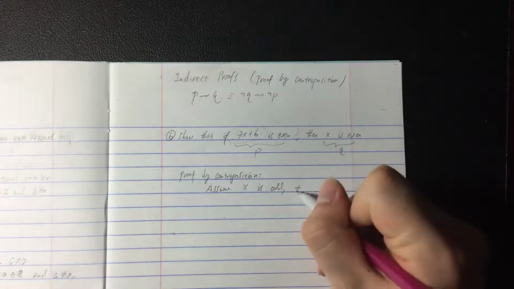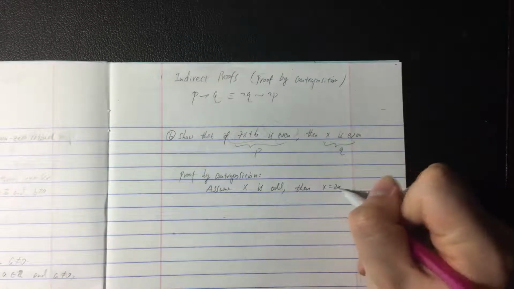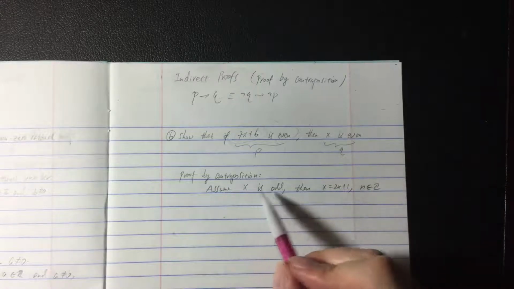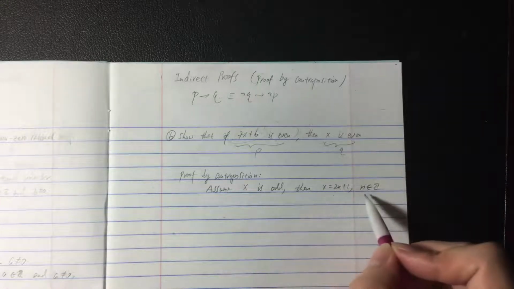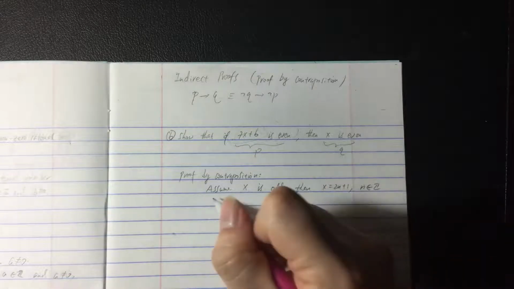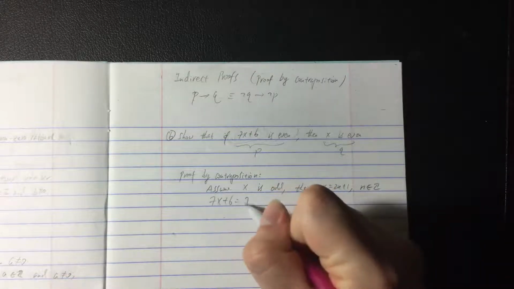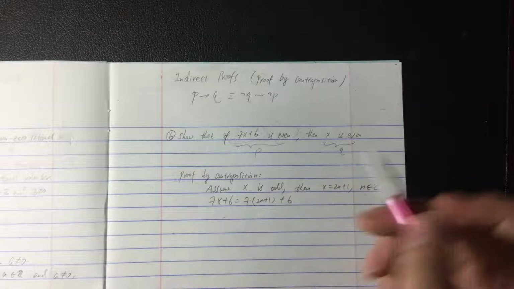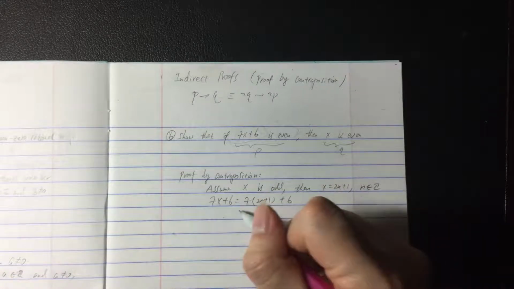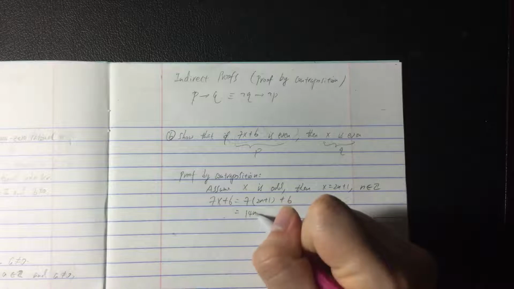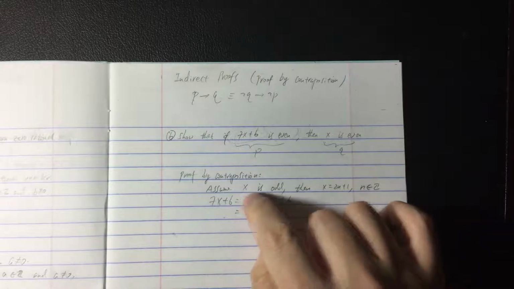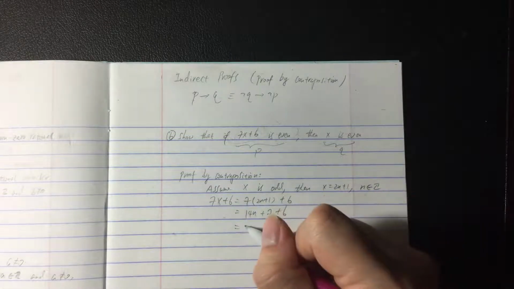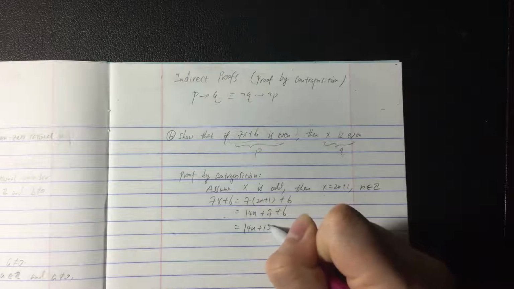Assume x is odd. Then x is equal to 2n plus 1, where n is an integer. Then 7x plus 6 is equal to 7 times (2n plus 1) plus 6. Replace x with 2n plus 1. Then distribute 7, and we get 14n plus 7 plus 6. That can be rewritten as 14n plus 13.